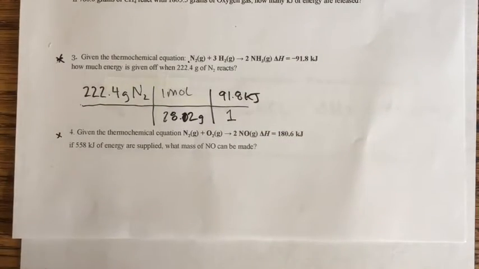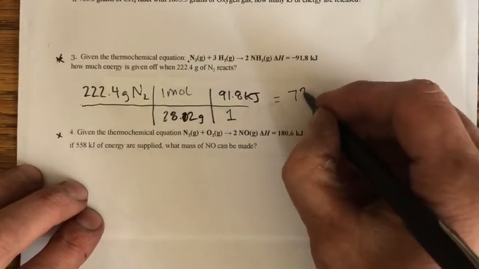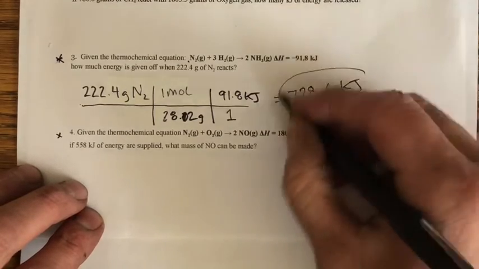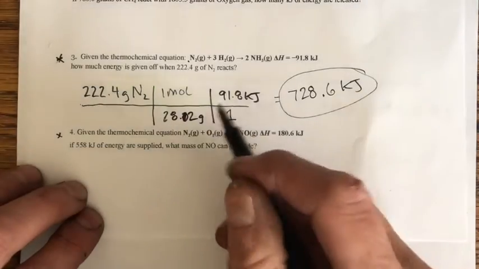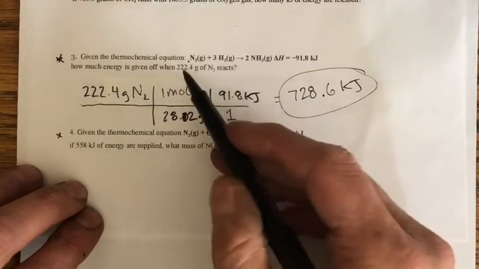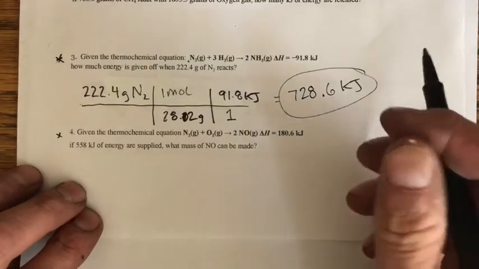So let's just do the math here. 728.6 kilojoules. Okay. And we've made the assumption here that nitrogen is the limiting reactant, and we just have to do that because it doesn't mention how much hydrogen is there, so we'll just assume that it's in excess.